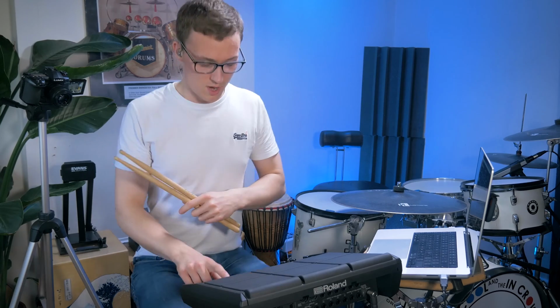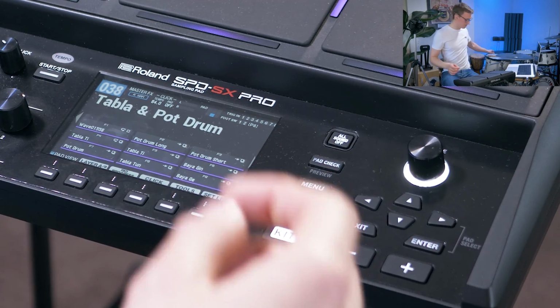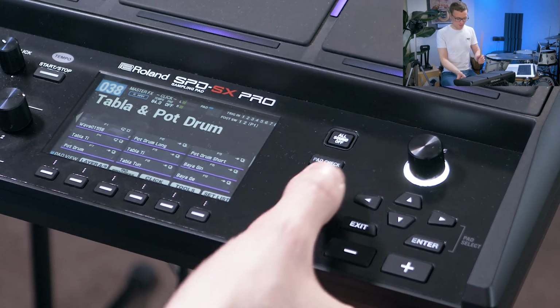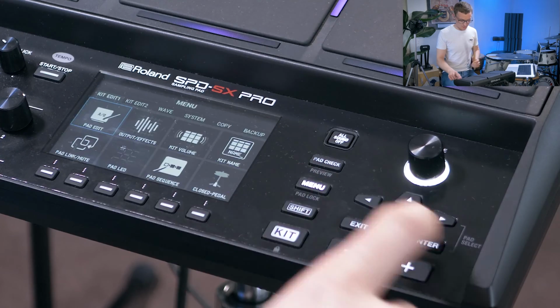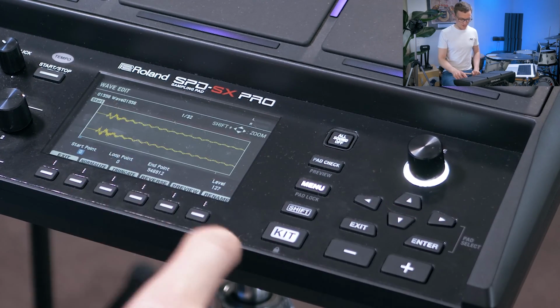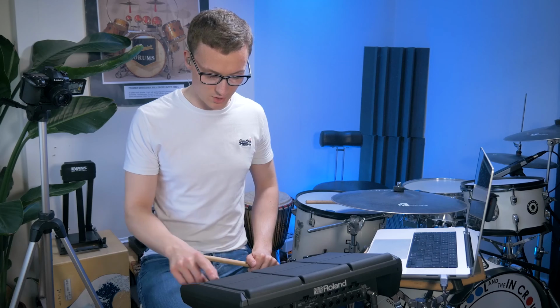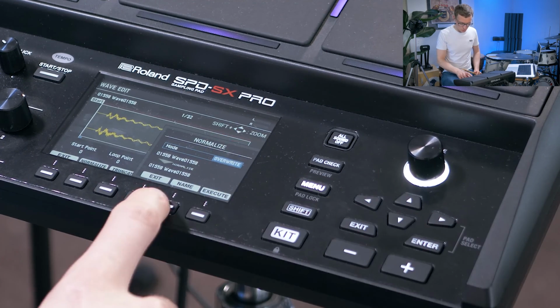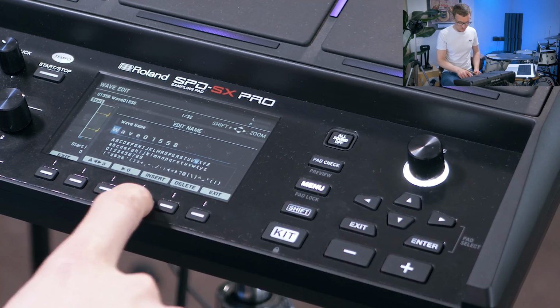That's actually not true. If I go back to the menu here, make sure that I've got the right pad selected. Now I have. Then I can go to menu, pad edit, enter again, back to wave edit, and I can normalise it, and that's going to normalise the volume so that it's more similar to the rest of them. And I can also choose to rename it, so I can call it whatever I want.